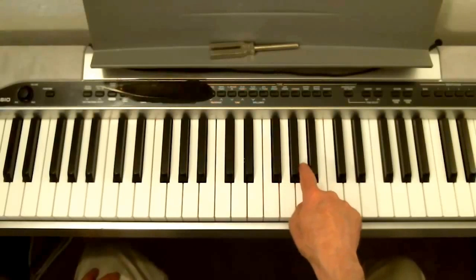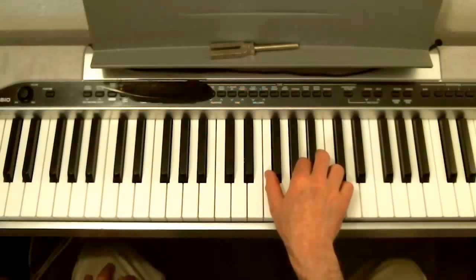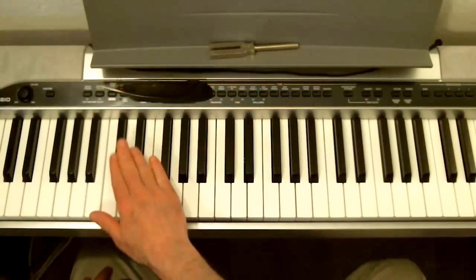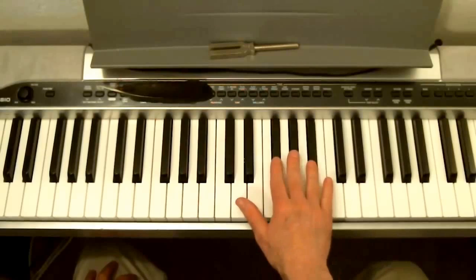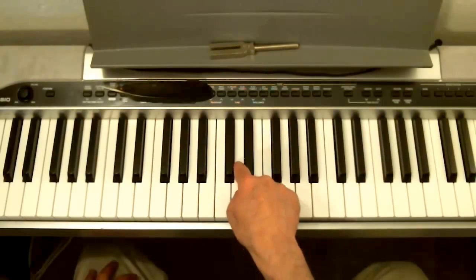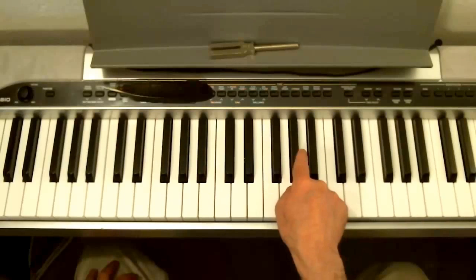We're in another trap, and we will call that A trap, because the note is A. So, a little review. We got 2 blacks. We got 3 blacks. We got 3 traps. D trap, G trap, and A trap.